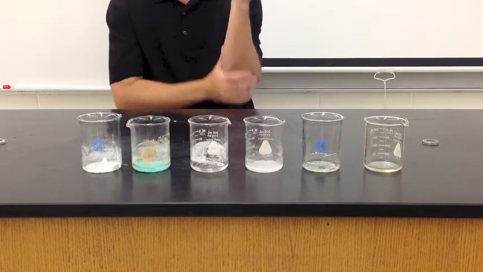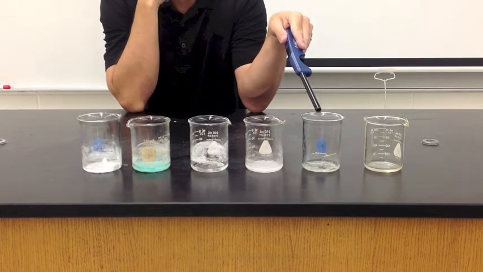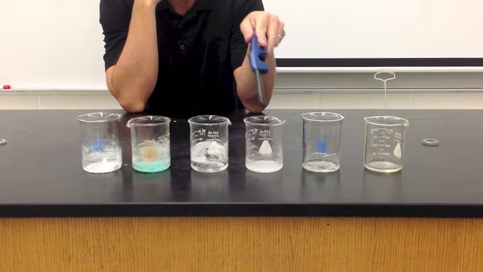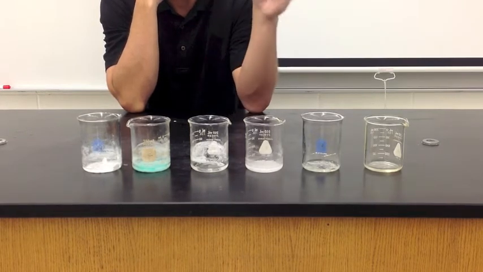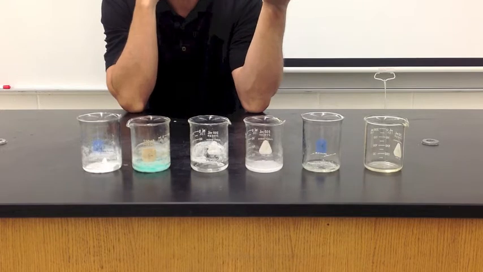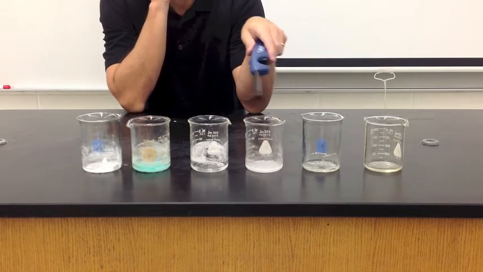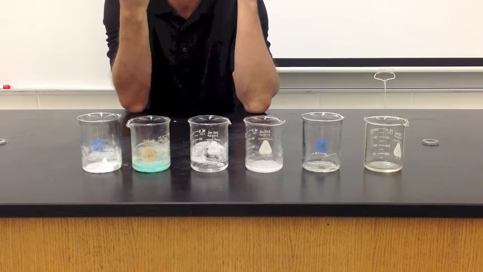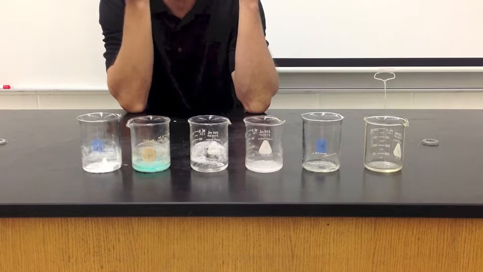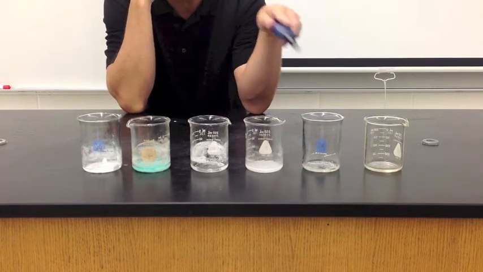In my class today we talked about qualitative observations. So you are going to just look at the results without measuring the results. That would be quantitative. So qualitative observations would be just seeing something happen, smelling something happen, touching something. We're not measuring anything, we're just watching these things happen.